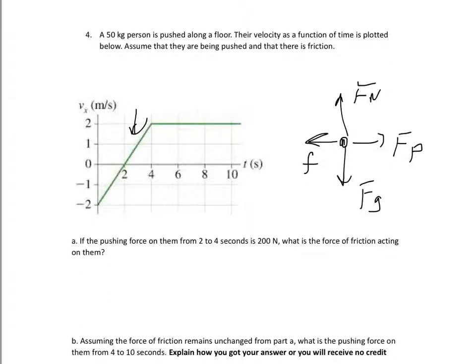And when we do that, that's going to be rise over run. So that's going to be 2 minus 0 over 4 minus 2. And that's going to give us 1 meter per second squared. So let's go ahead and get the force.